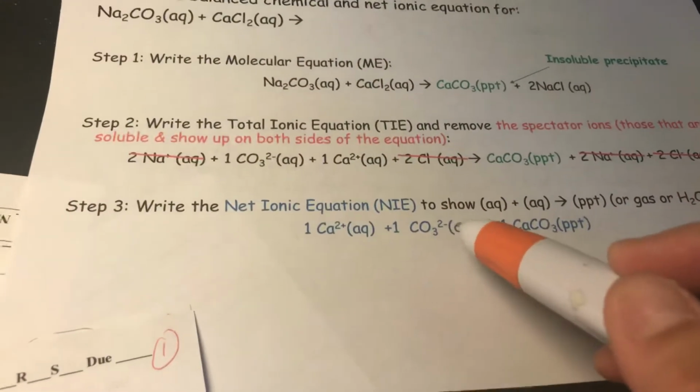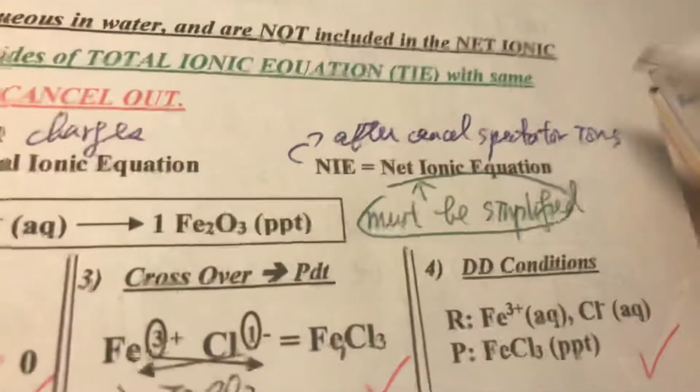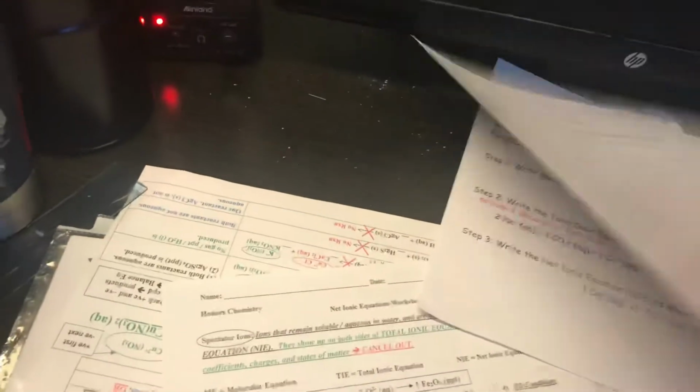And then the third one is NIE. NIE is this one, after I cancel my spectator ions. Now note that the net ionic equation must be simplified. You have to simplify, so you may end up with a situation. For example, you might end up with something like that.